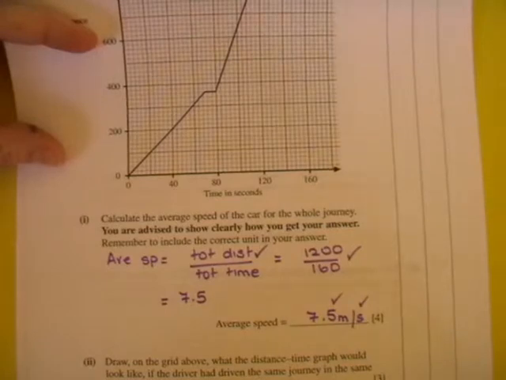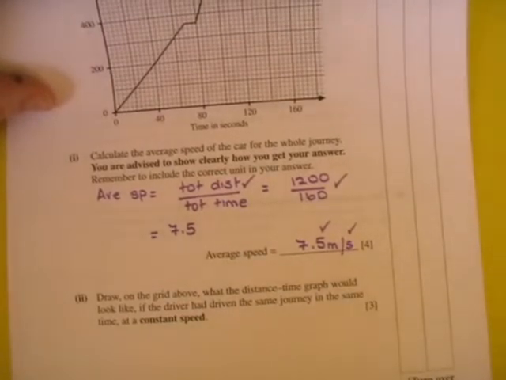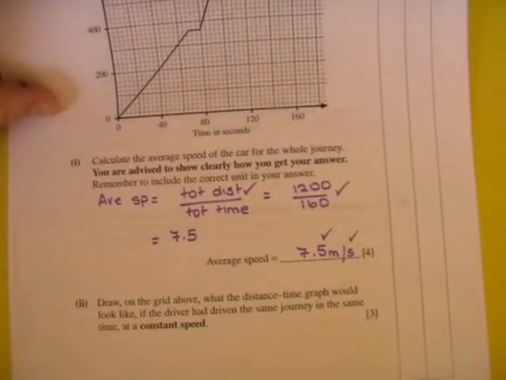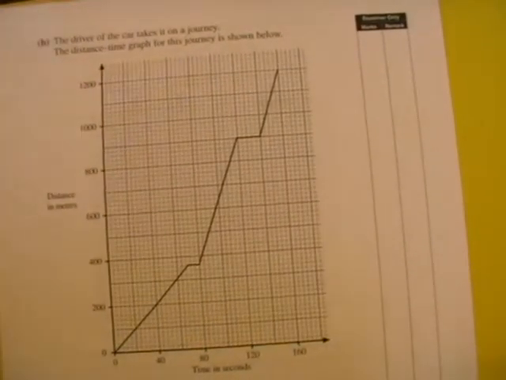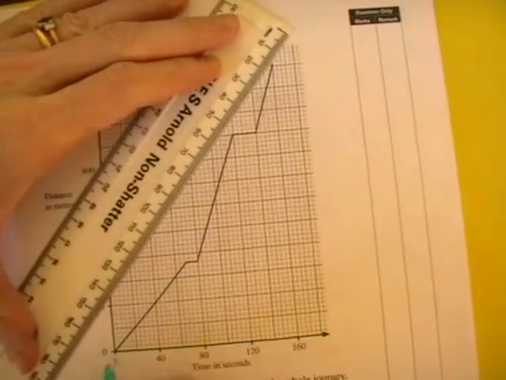Draw on the graph above what the distance time graph would look like if the driver had driven the same journey in the same time at a constant speed. Constant speed would mean there would be a constant gradient in that graph, so they have to start and end at the same places.